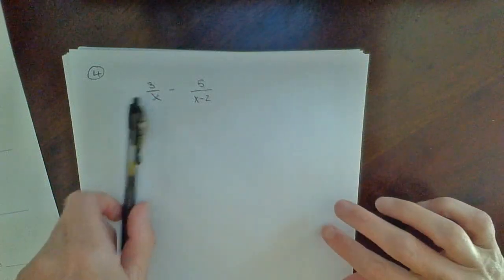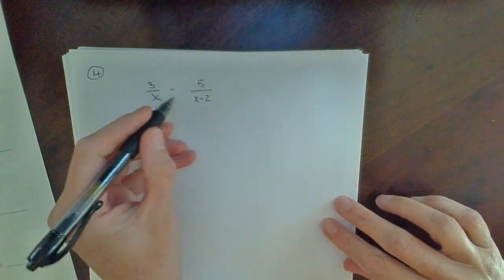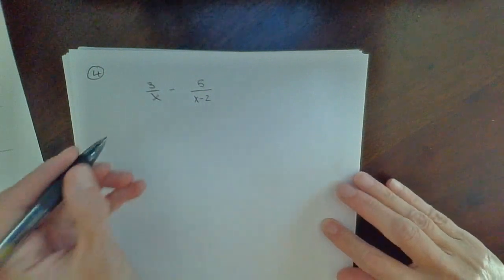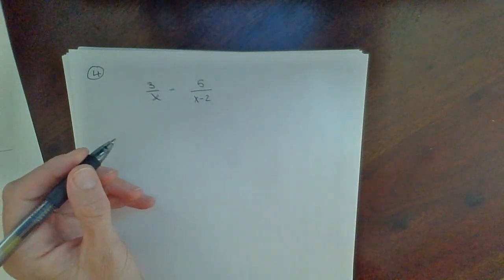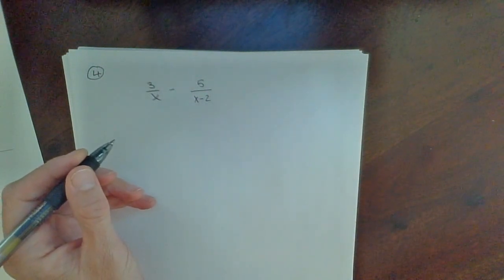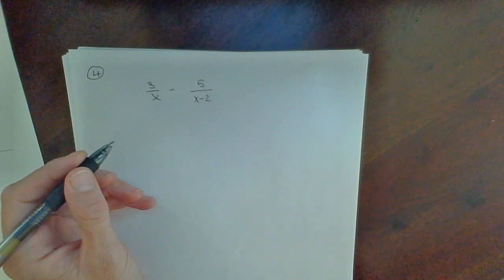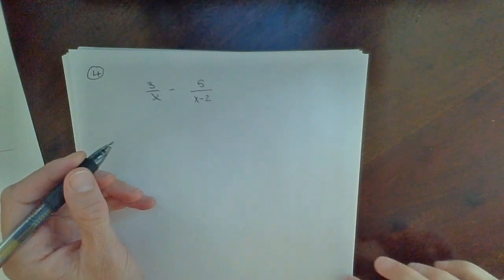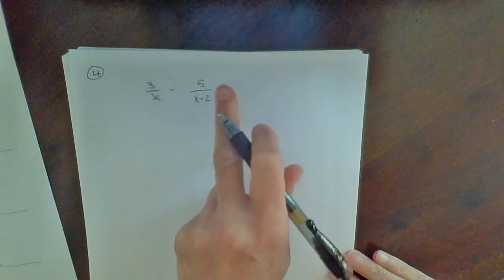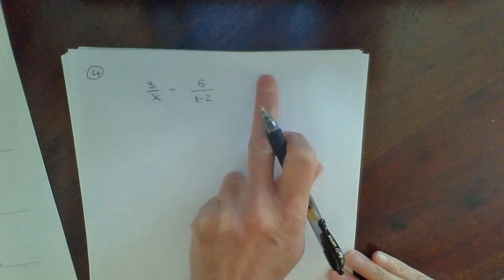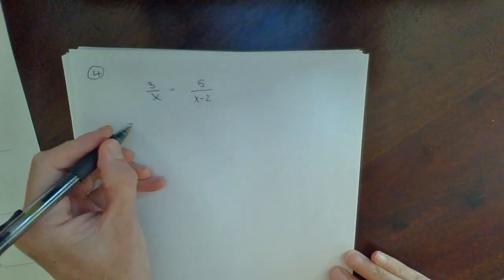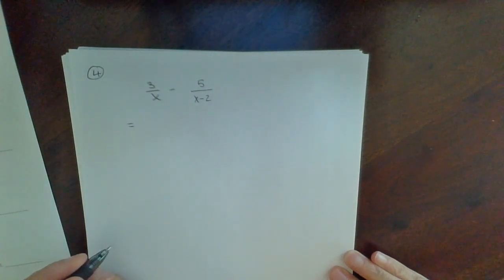Okay, question number 4, 3 over x minus 5 over x minus 2. We can't use that neat problem where we just multiply by the lowest common denominator to get rid of the fractions because it's not an equation. It's not equal to anything. We just have to add these things.